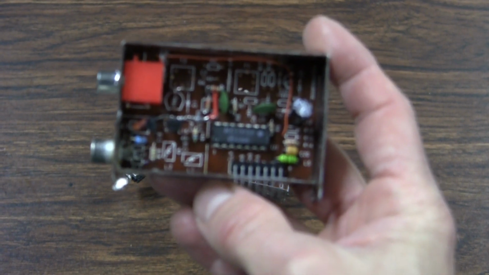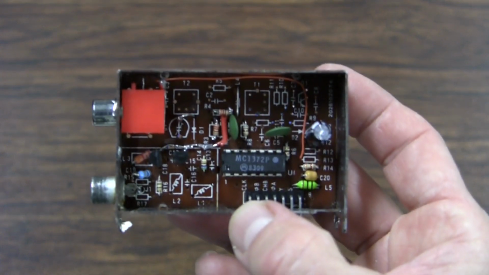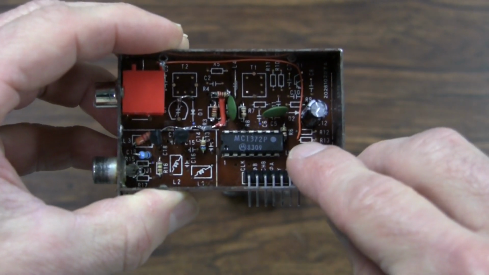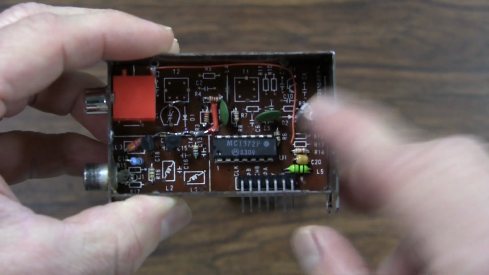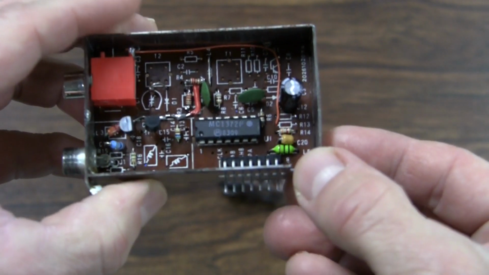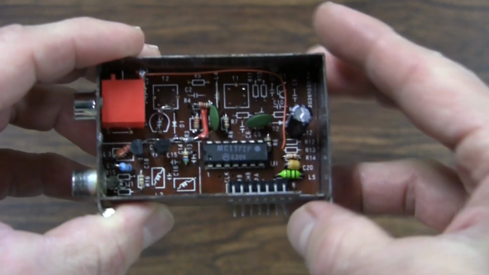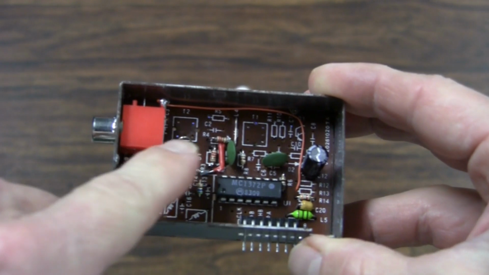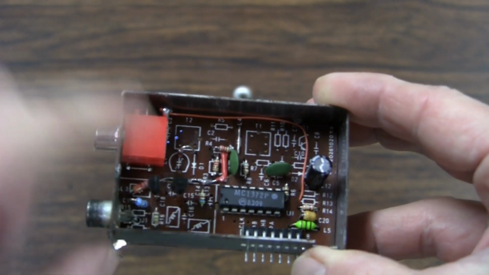Here's a closer look at the old RF modulator and its composite video mod. Okay, in the center is the RF modulator itself, the MC1372P. We need that part, but almost everything else has been removed, and there are a few new components, particularly this circuit in the lower left corner, which is an amplifier that we'll go into in just a minute.